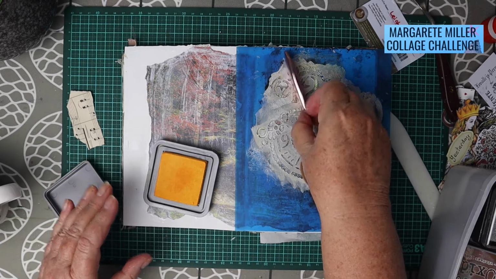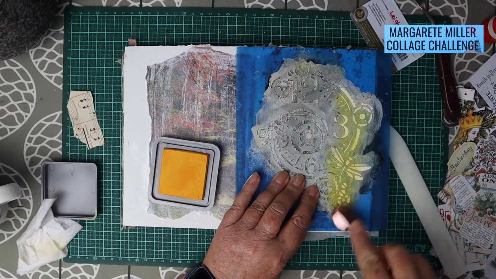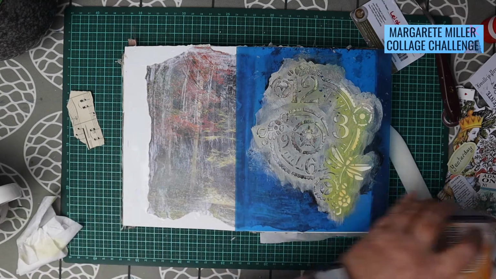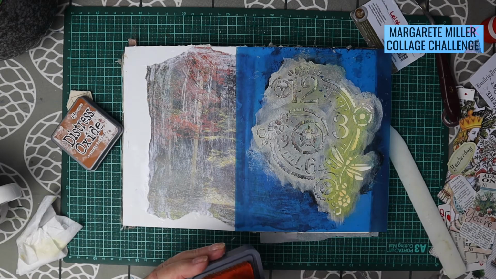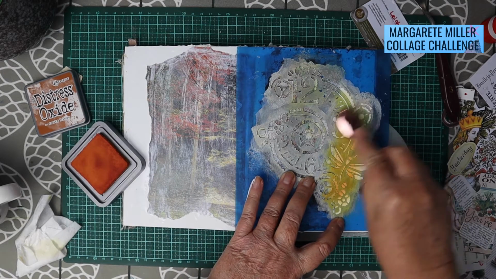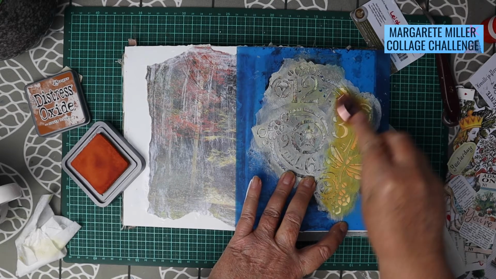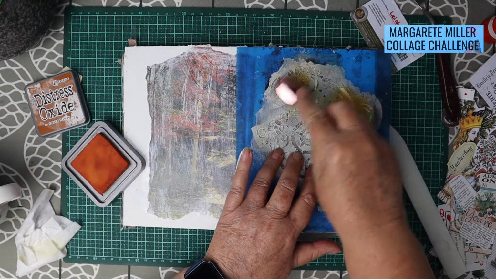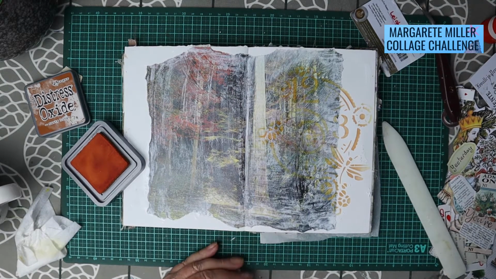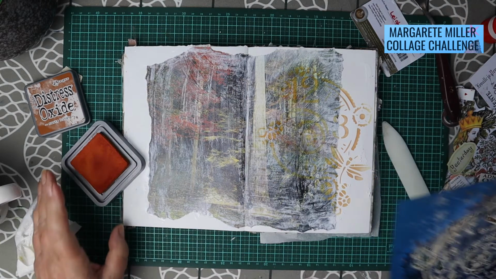Oops. Ooh, that's so yellow. I keep forgetting that's yellow. I'm going to go rusty hinge, a slightly redder sort of colour. Yeah, it's better. Yeah, that's about what I wanted. I just wanted it there. I didn't need it to be too dominating.